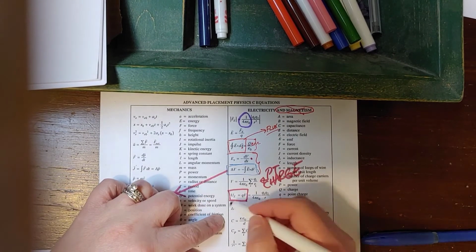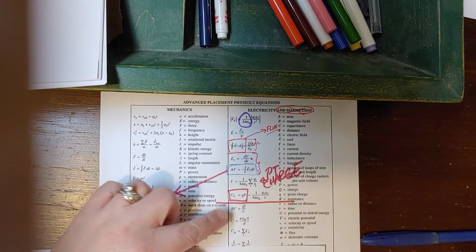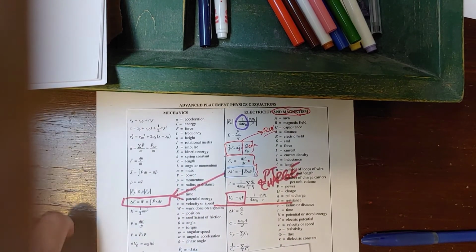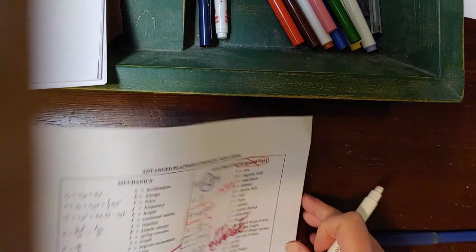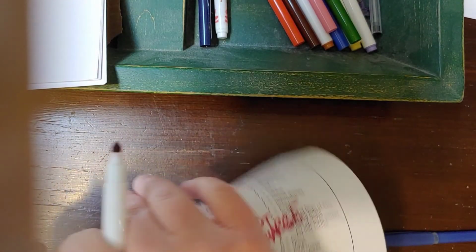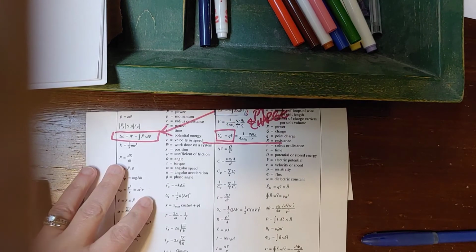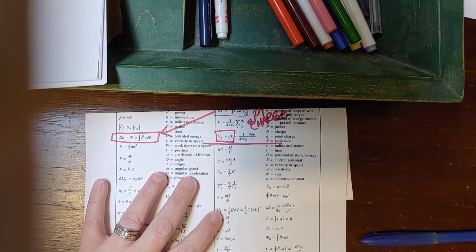Cool. All right. Now we're here. Let me move this. All right. Let me fold this over so I can get this up here. All right. Ooh, what is that?